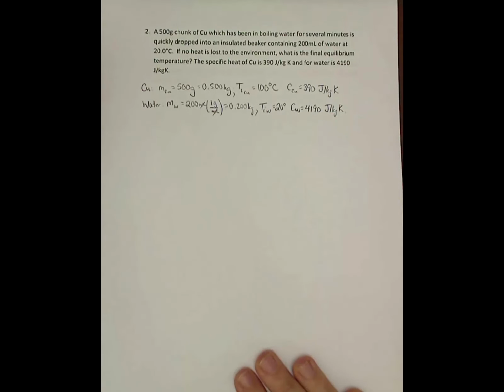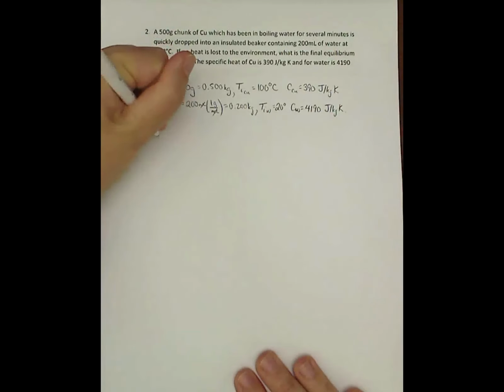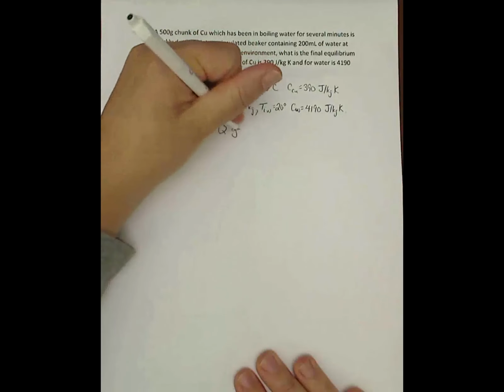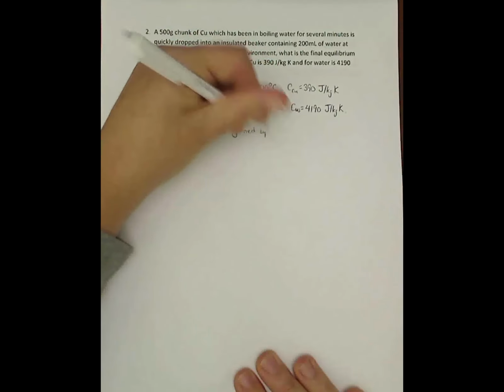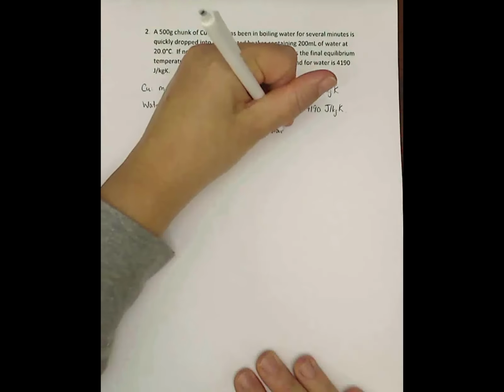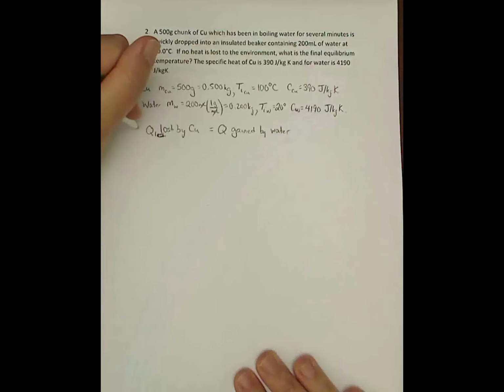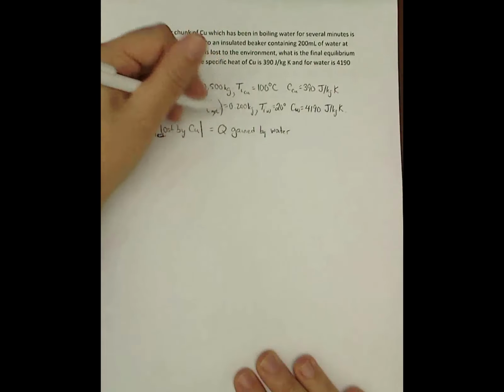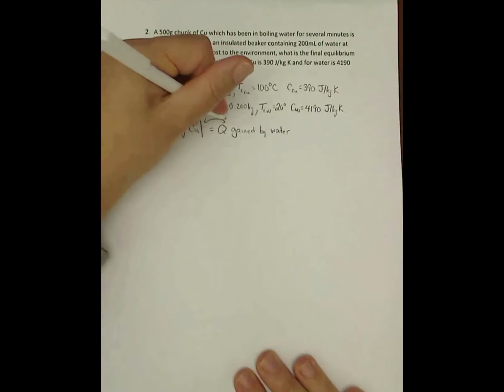Alright, so what's going on here? Well, what happens is that the heat lost by the copper has to be equal to the heat gained by the water. Okay, because we said there's no heat lost to the environment. And of course, lost heat is negative, so we're going to have to take the absolute value. So we need to make both sides positive.